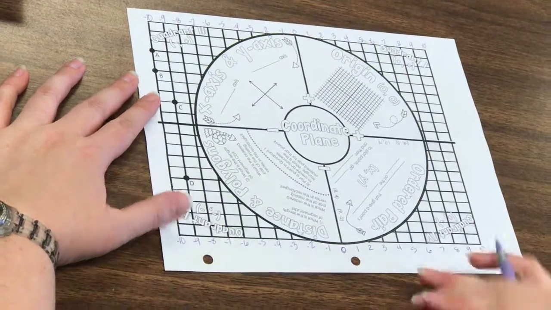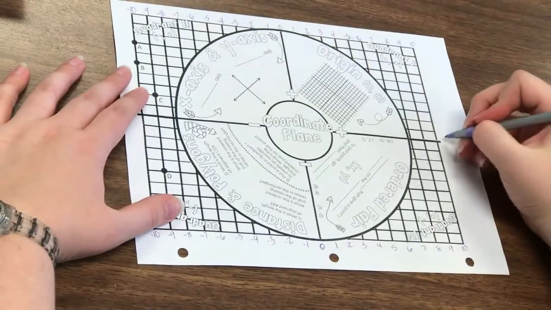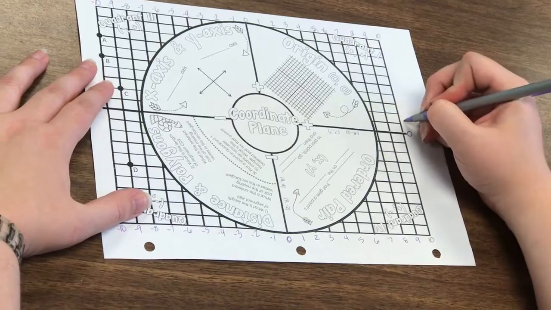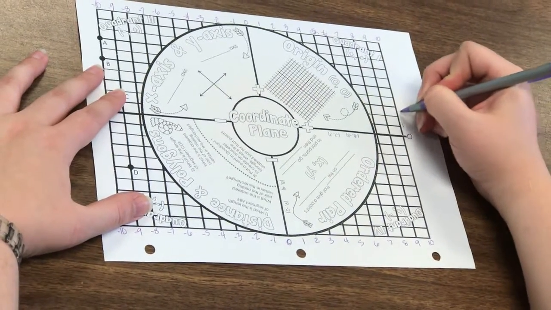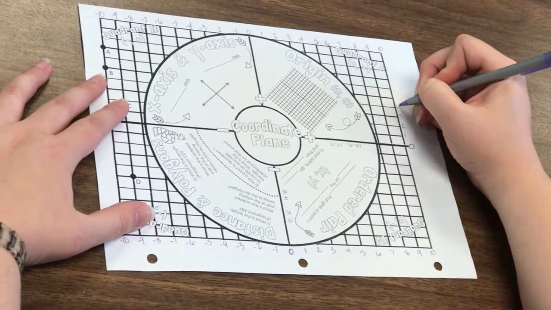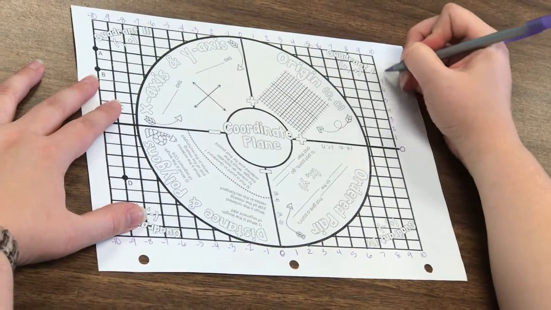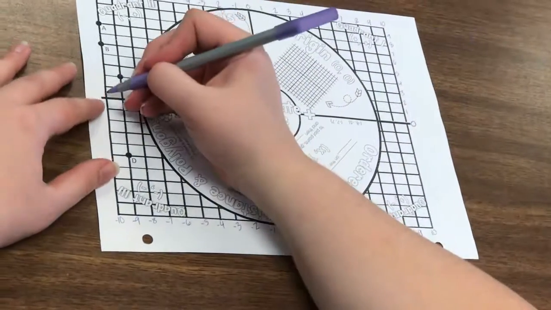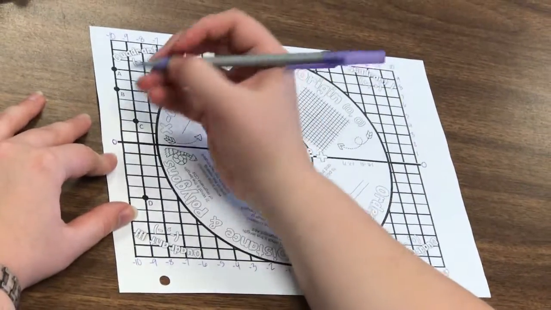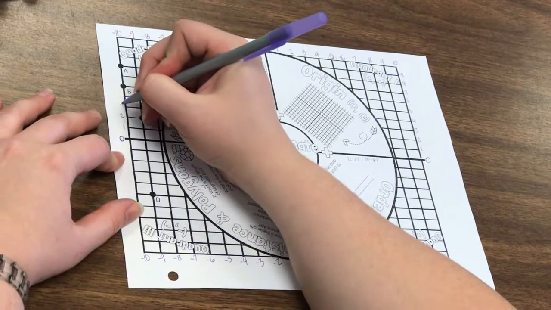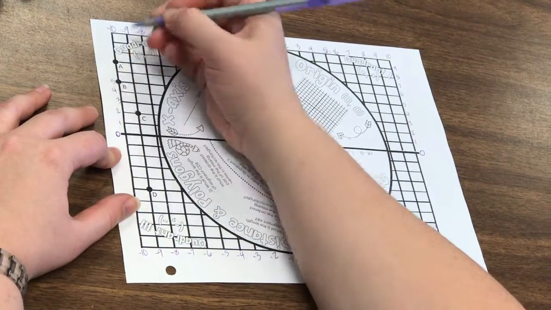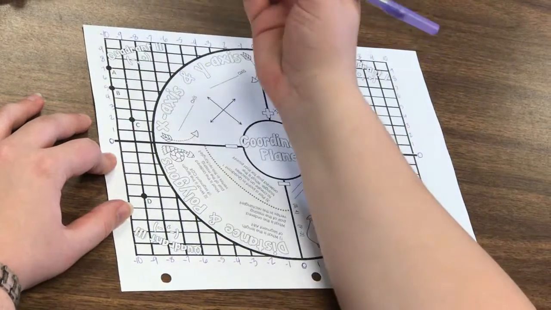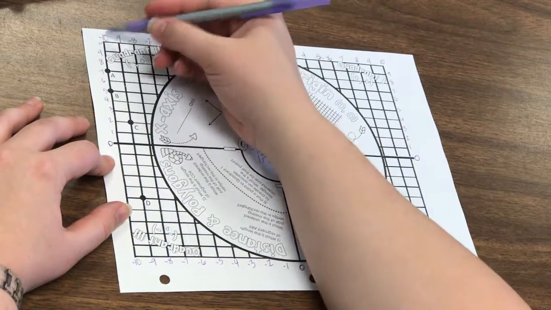All right, and now we need to do our lines going up and down. So here on the x-axis, we need to label that 0. And then when you jump, it's positive. So 1, 2, 3, 4, 5, 6, 7, 8, 9, and of course, that is going to be 10. I'm going to skip over to this side. Going to label the main line 0. 1, 2, 3, 4, 5, 6, 7, 8, 9, and that one will be regular 10, not -10.